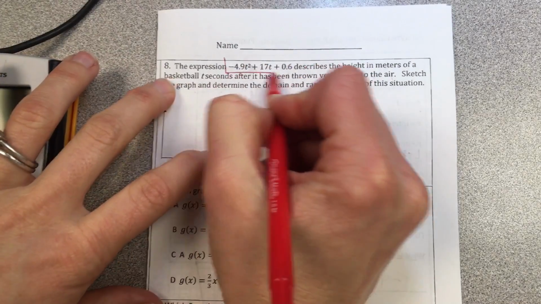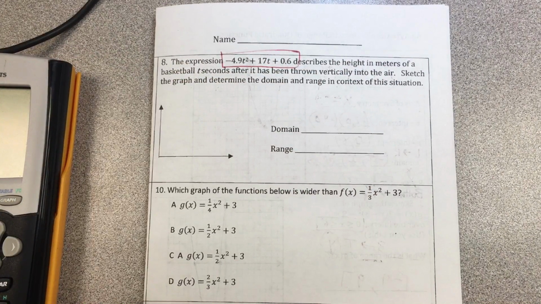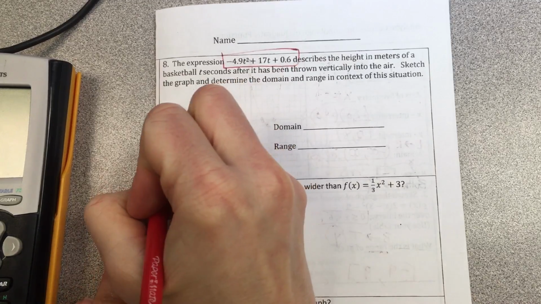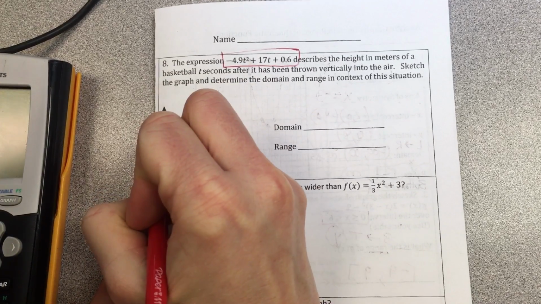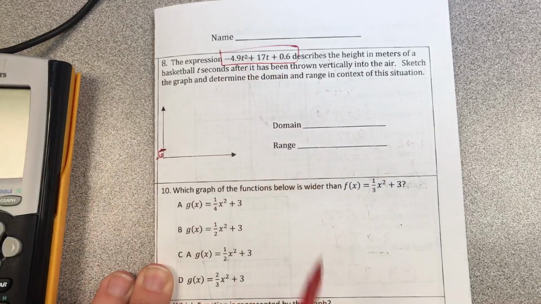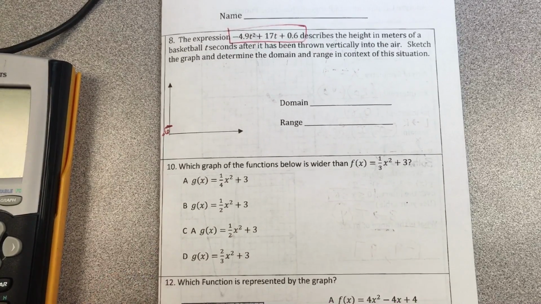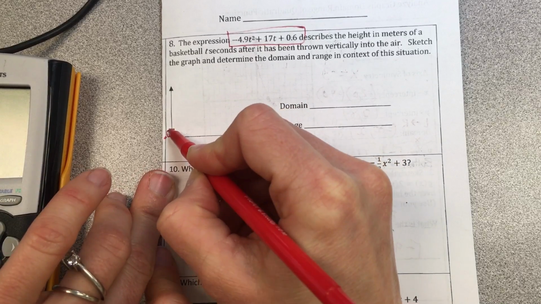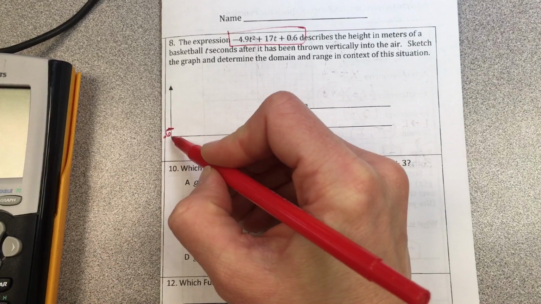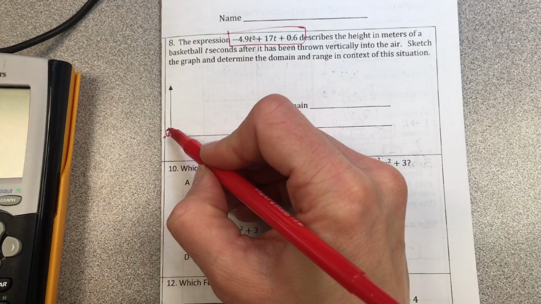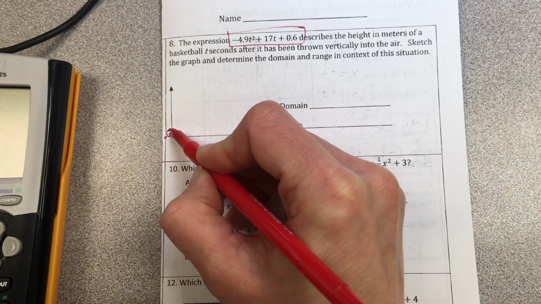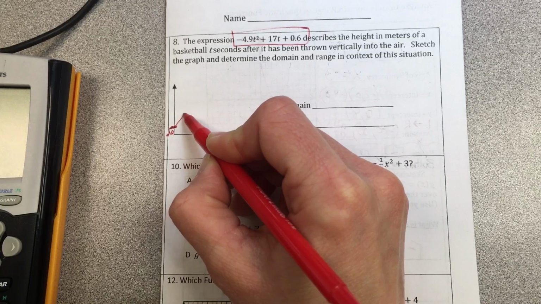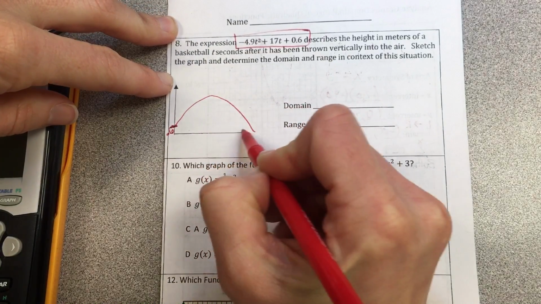All right, if I look at this, what do I know? What do I know just looking at that equation? The y-intercept is 0.6. So I'm going to come right here, and I'm going to say that is 0.6. Okay, I know you don't have much room. I'm going to say it's going to start at 0.6. And it's 0.6 meters. All right, what's going to happen to the basketball? And it'll come down, okay?